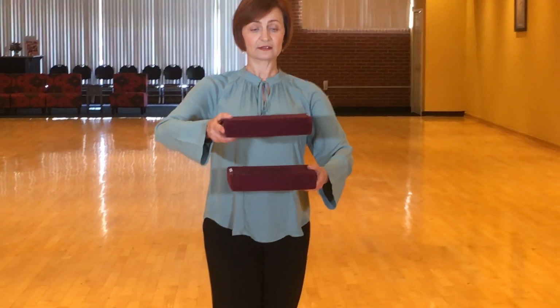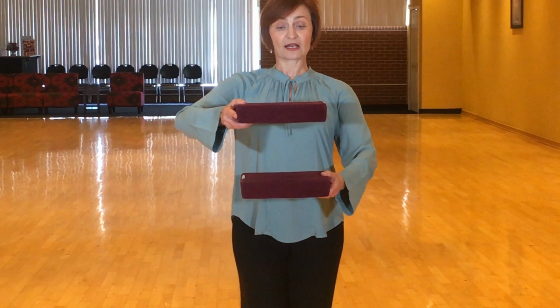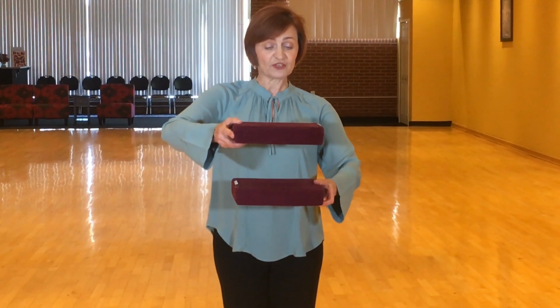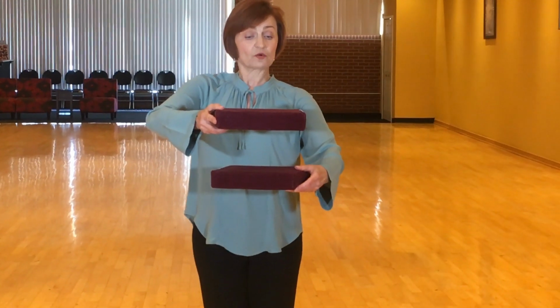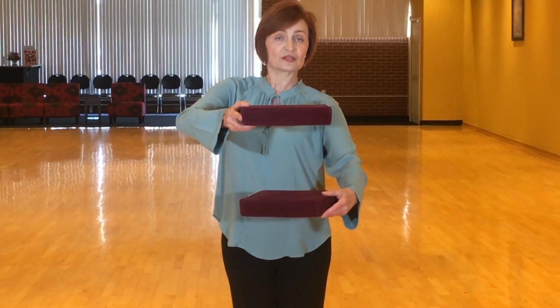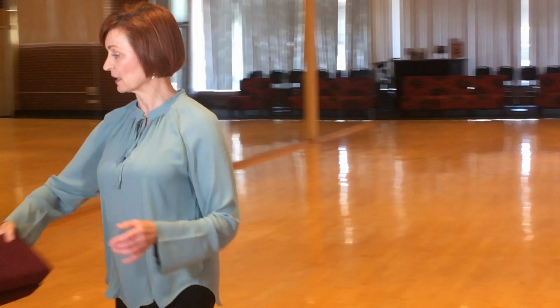For the lady, it will be exactly opposite. She will be turning her feet, but when she turns the feet, the hips or the pelvis are turning away from the shoulders. So that will be the key to understanding the next promenade I will be explaining.